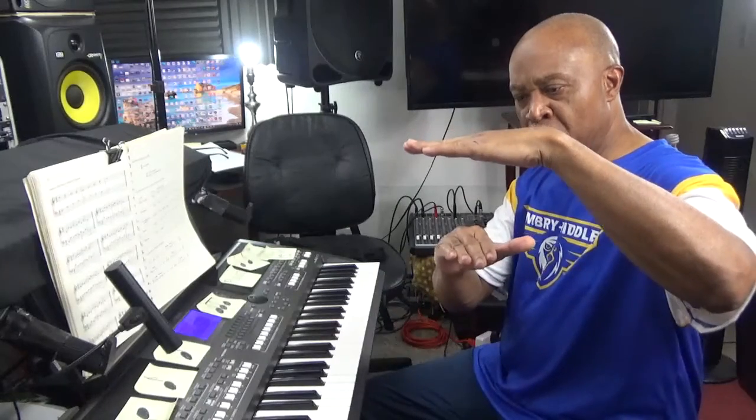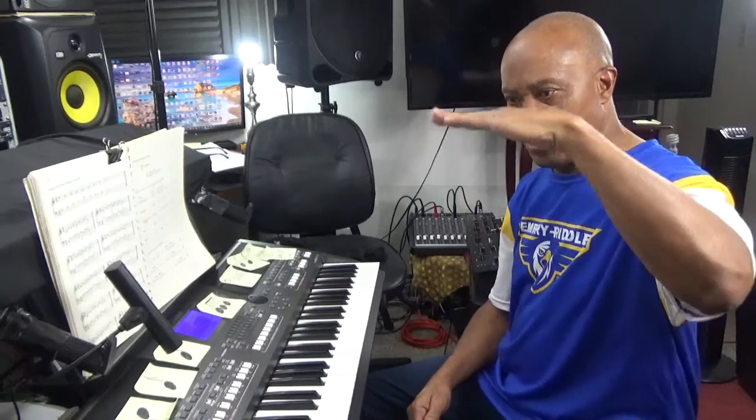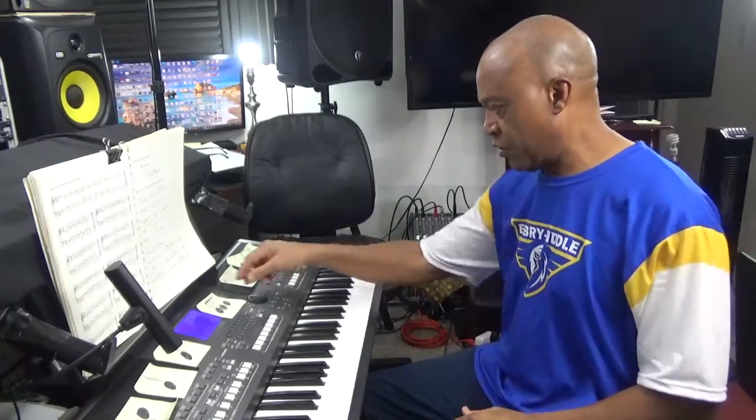And when you look at the bottom digit, which is an 8, that means an eighth note takes one count. So 6/8 means six eighth notes in the measure, and an eighth note takes one count.